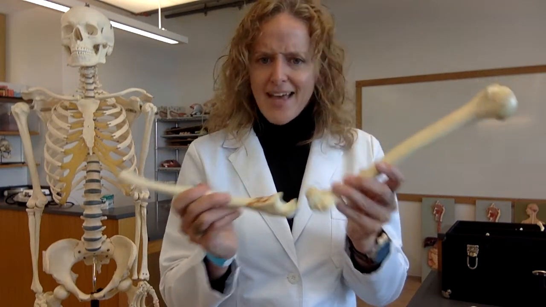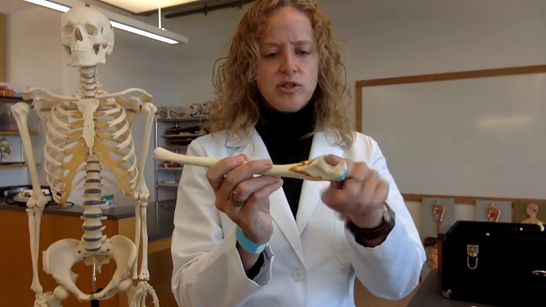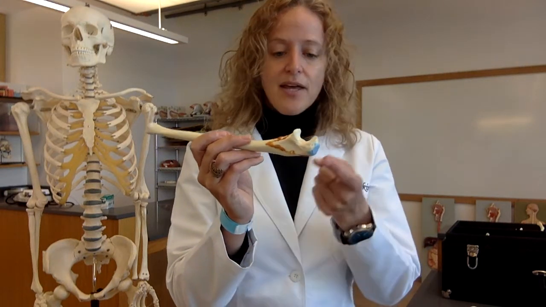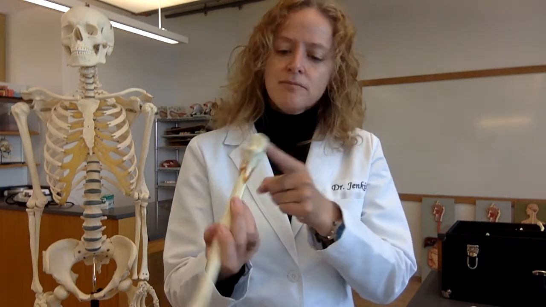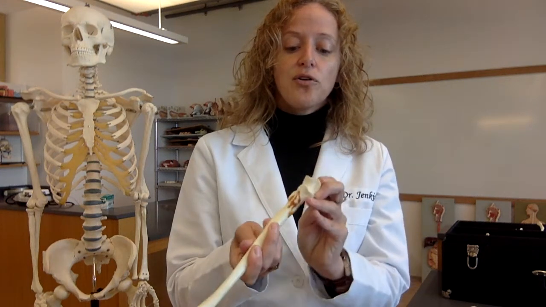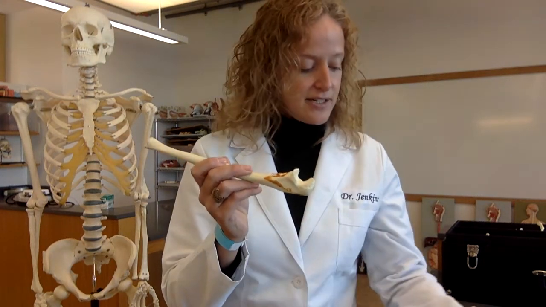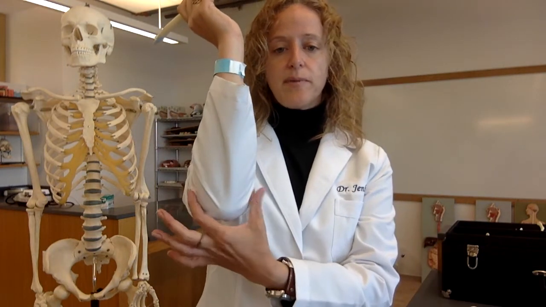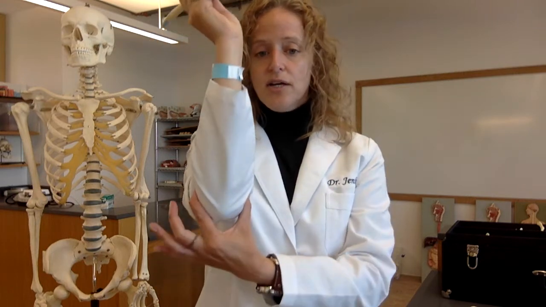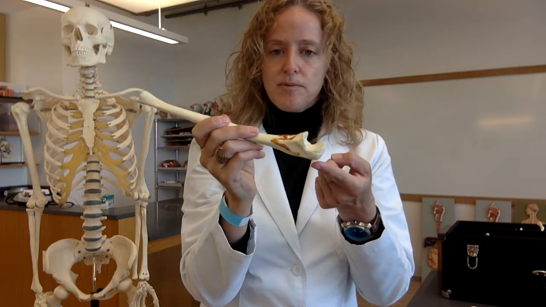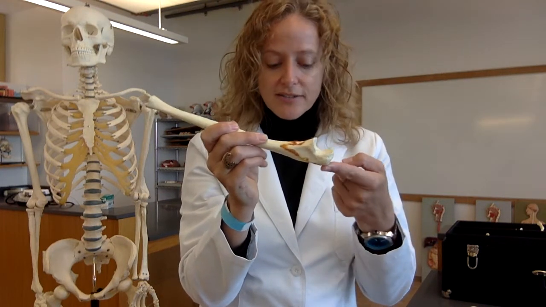Okay? Excellent. So ulna has the ice cream scoop. That ice cream scoop part is called the trochlear notch. The bottom of the ice cream scoop is called the olecranon process. This is the bump of your elbow. We talked about the medial and lateral epicondyle of the humerus. Well, right in the middle, what we're feeling is the bottom of the ice cream scoop, called the olecranon process.